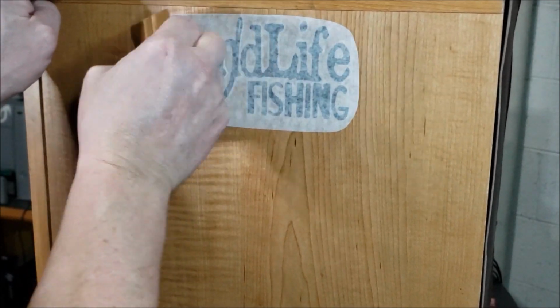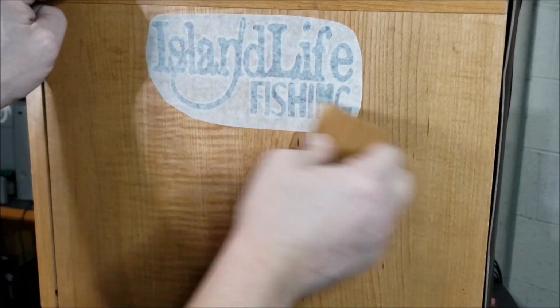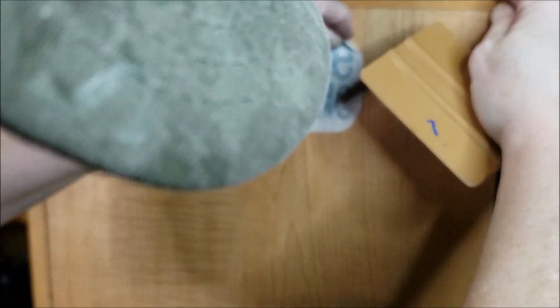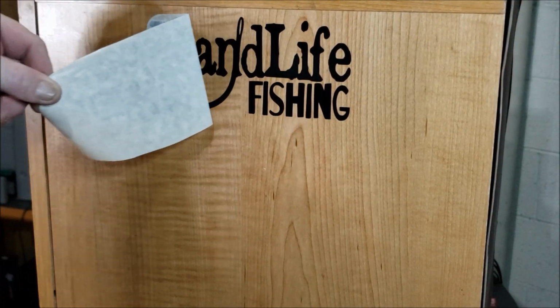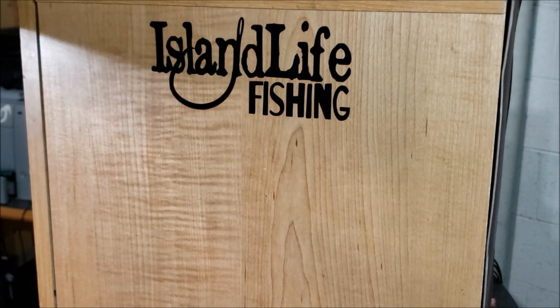Anything hard, like a credit card, ID, something like that will work. Or if you got one of these little scrapers, it works pretty good. And then once you get it on there, all you have to do is just peel the tape off. And the sticker stays. So that's how you put on a vinyl decal or sticker.